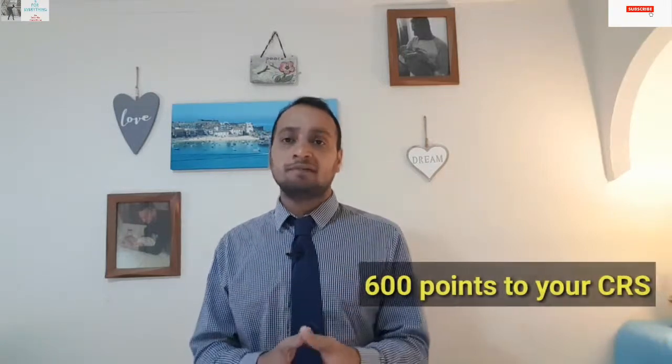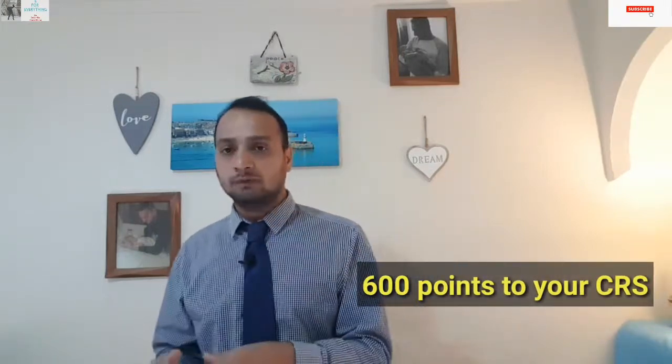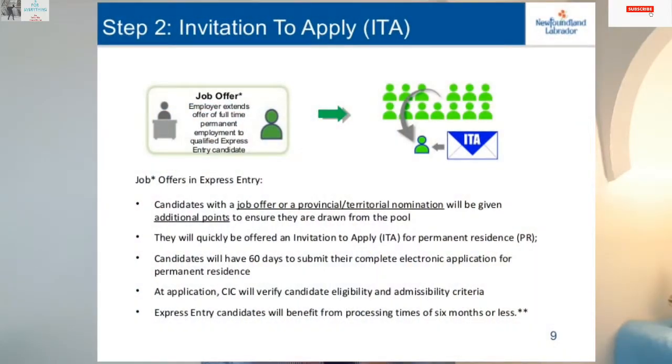Once you create the profile, you will add 600 points more to your CRS score, and in the next draw you will be the person who receives the invitation from the Canadian government for the visa application. So don't need to worry about it. If you do not have enough CRS score, you can go through the PNP process as well.